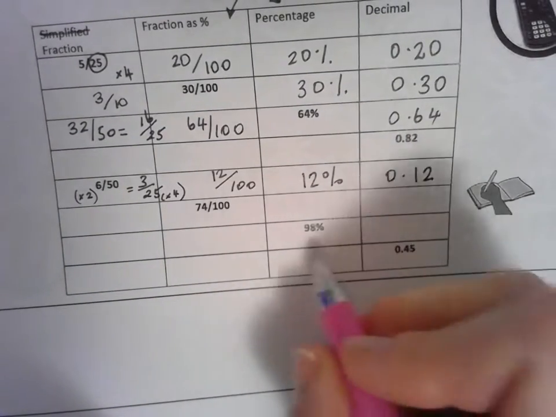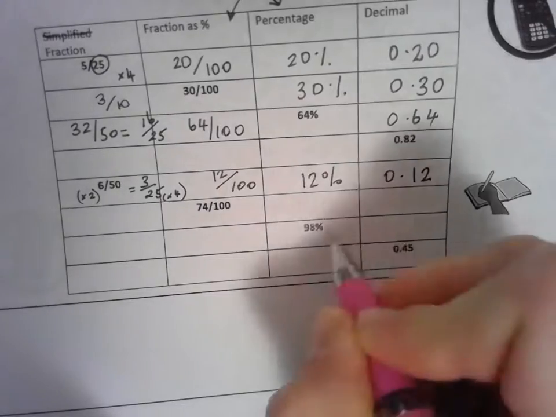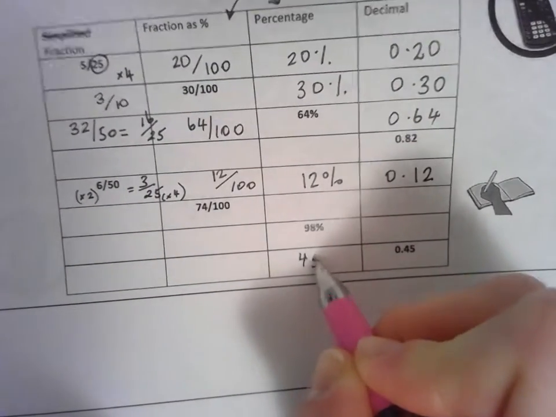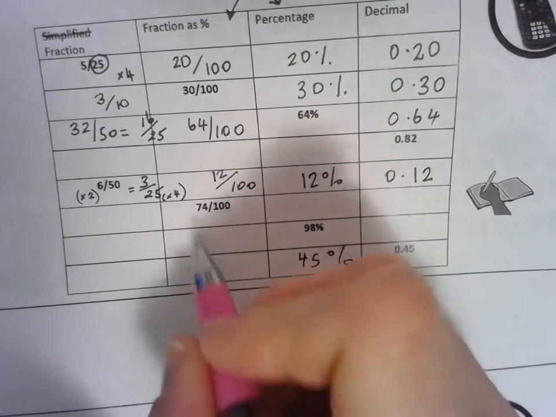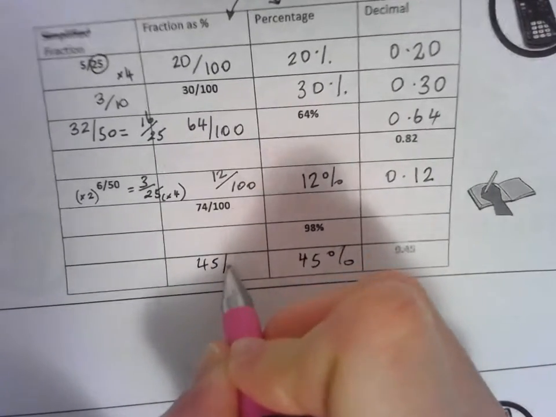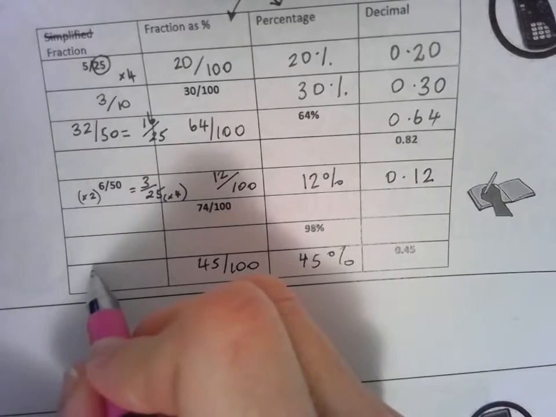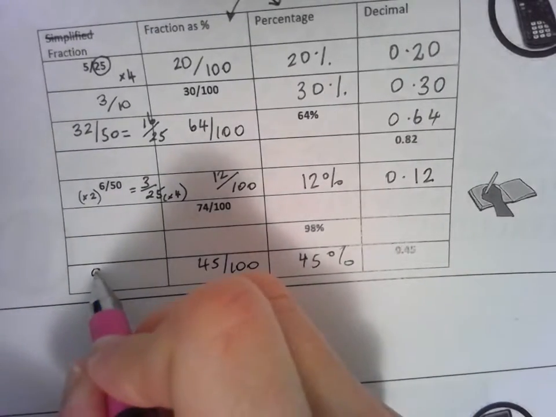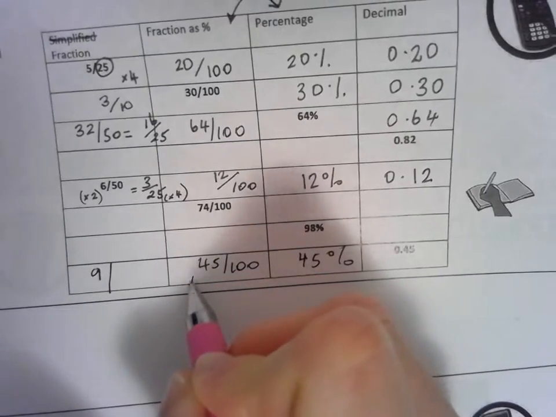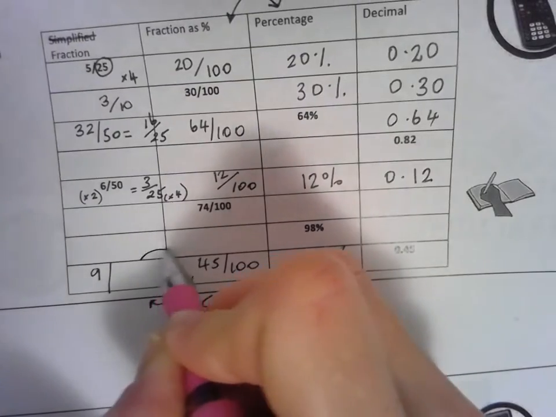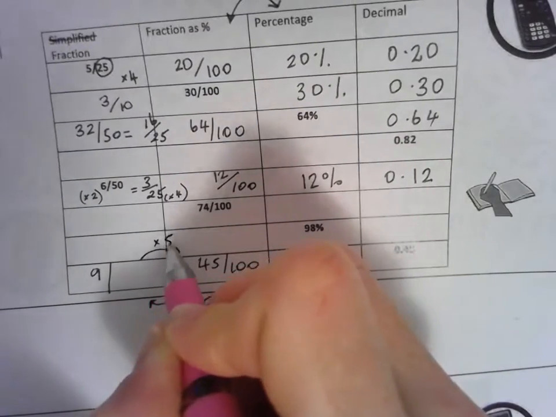Just skip down to the last one here, 0.45. So we're just making sure you can start from all different points within the table. That's going to become your 45%. That's going to become 45 out of 100, and 45 can be divided by 5. So 9. So if you go back this way, it can be divided by 5, and when you get that answer, it can be times by 5.